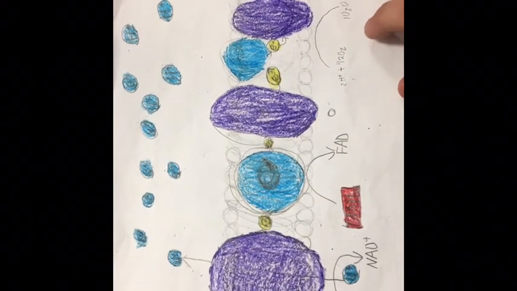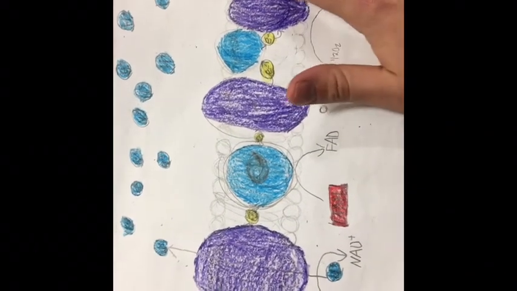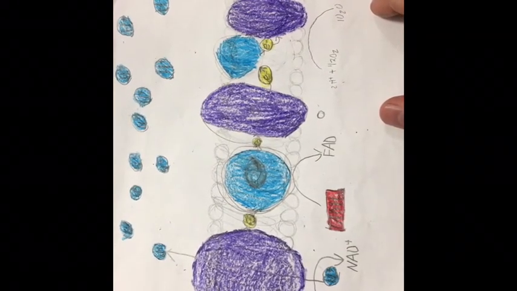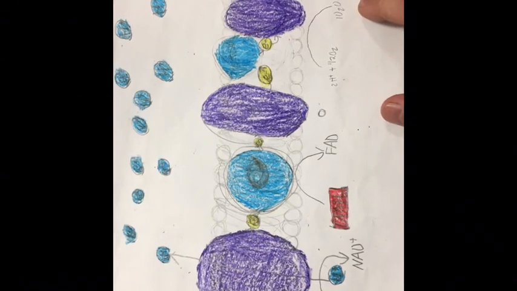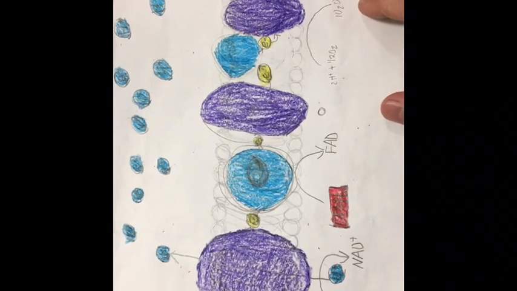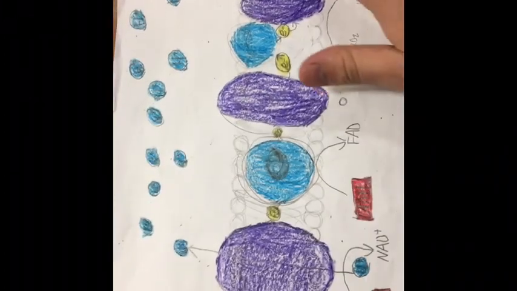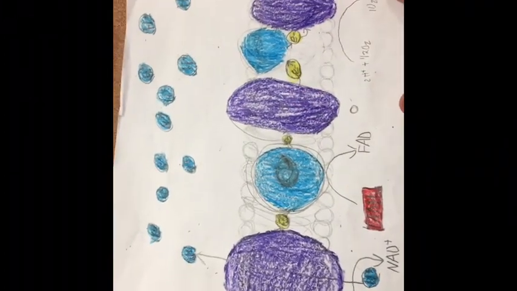ATP is produced like in photosynthesis. The flow of hydrogen ions is used to make ATP. Hydrogen ions diffuse through the protein channel in the inner membrane of the mitochondrion. The channel is part of the ATP synthase enzyme. ATP synthase adds phosphate groups to ADP, forming ATP molecules.